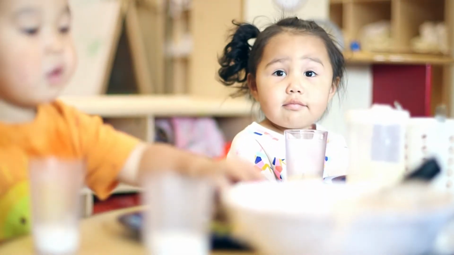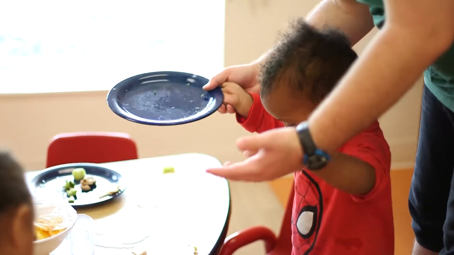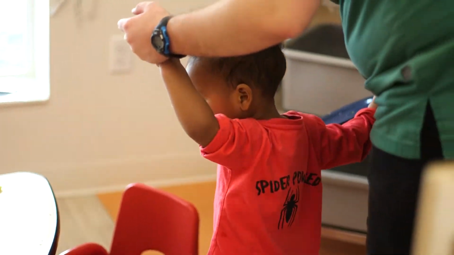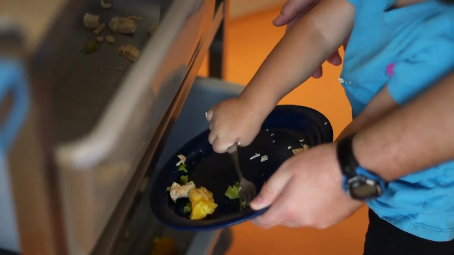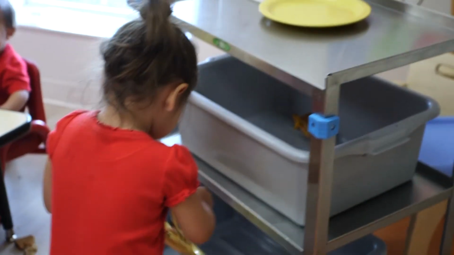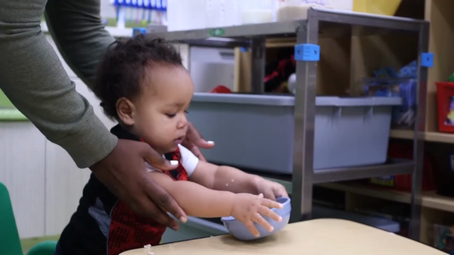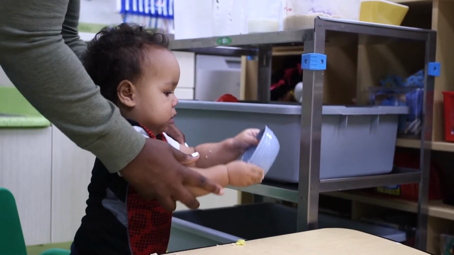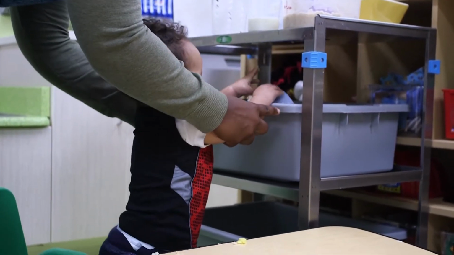Upon meal completion, model appropriate procedures for discarding food in the provided buckets. Food waste goes in one bucket and dishes in the other. Children should be doing this on their own with staff guidance and instruction. Help all children clear all dishes. Put all dishes that were on the table in the dirty bucket.